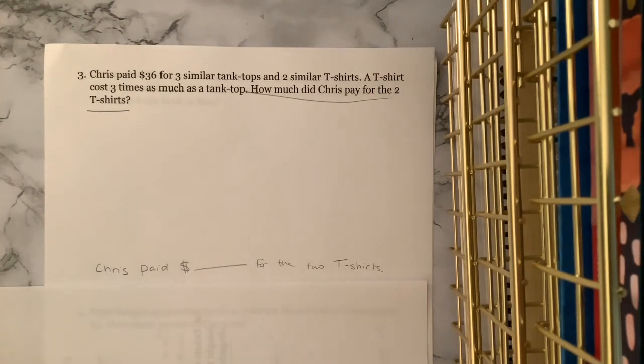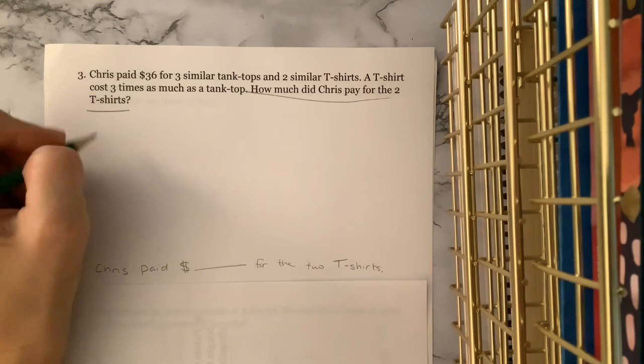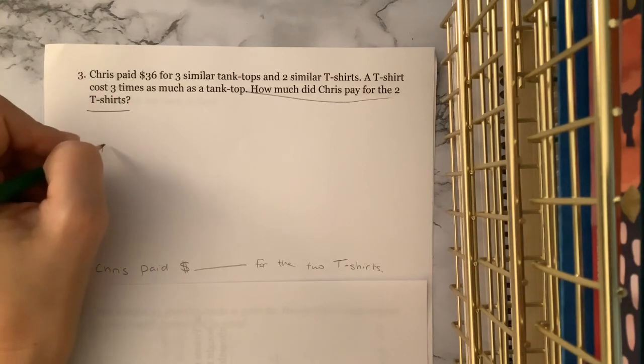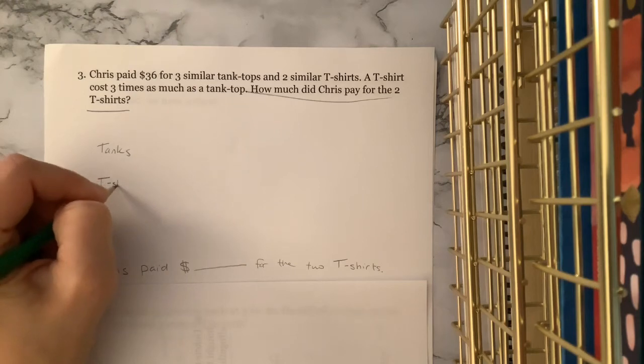Okay, so this is going to be a slightly more complicated one, but it's totally doable. Let's just start with one of each. We know that we're going to be talking about tanks. Who or what is this problem about? Tanks and t-shirts.